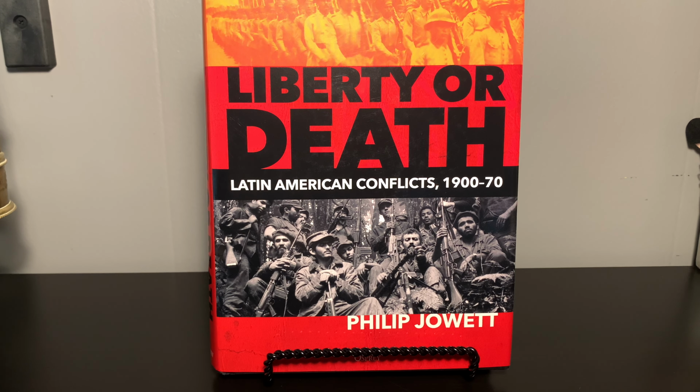Now, this book is about 355 pages long, so it's a good sized book. As we can see on the inside, you do have pictures inside the book, which is great because you can see the evolution of uniforms. It's nice to see these photos of these conflicts that we rarely see.